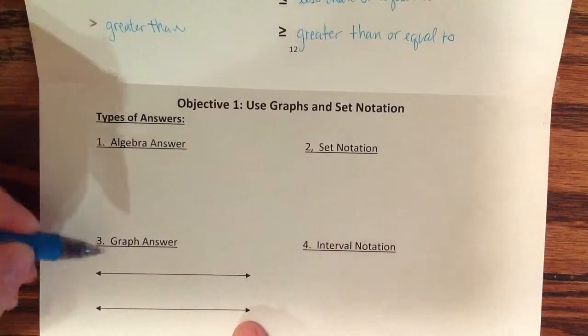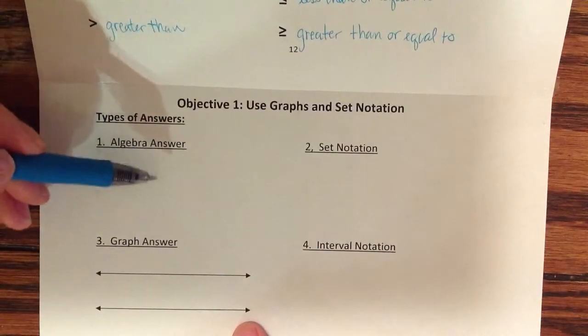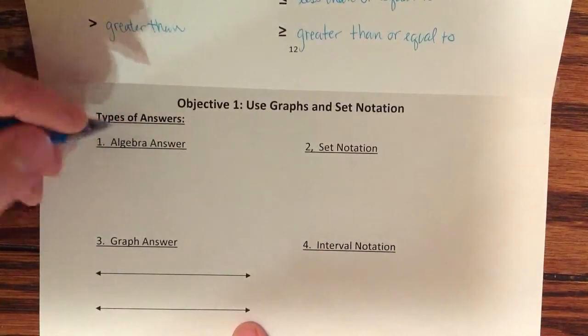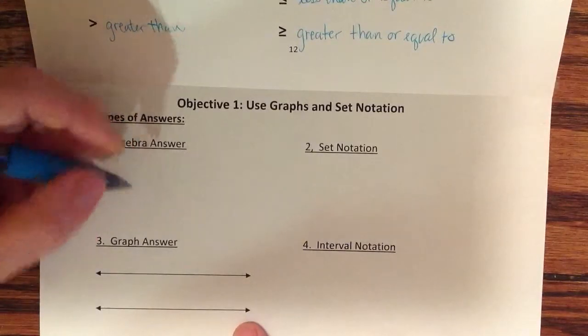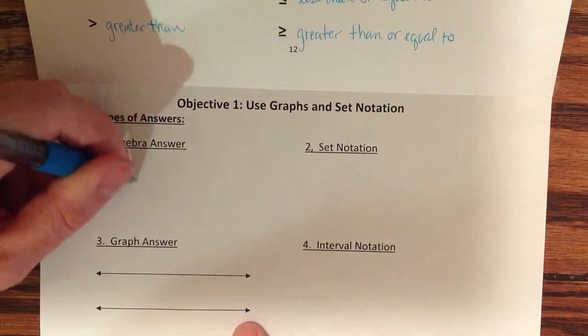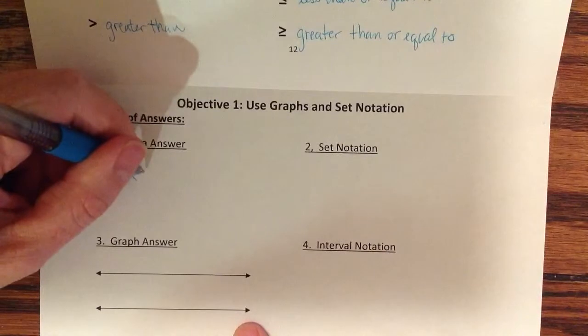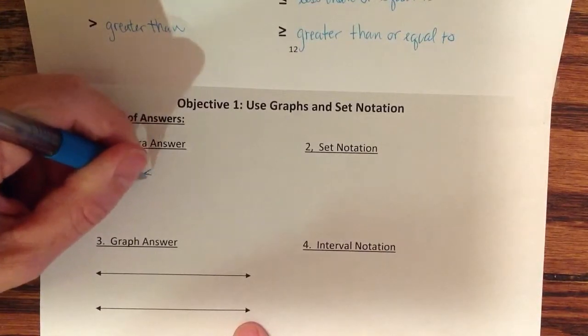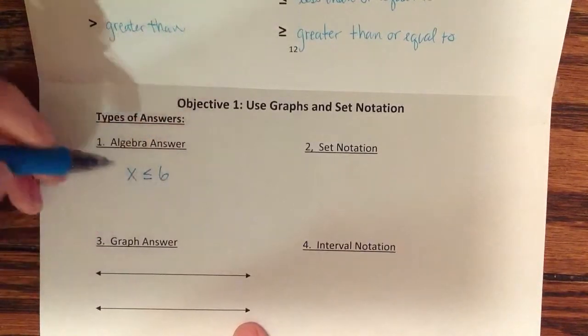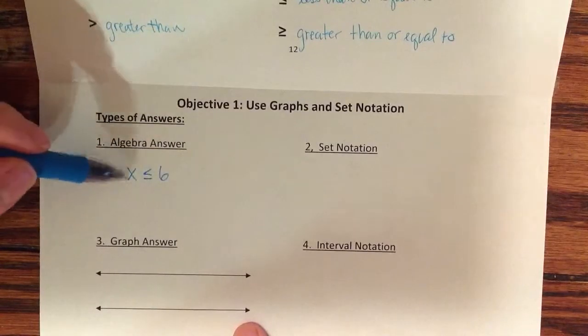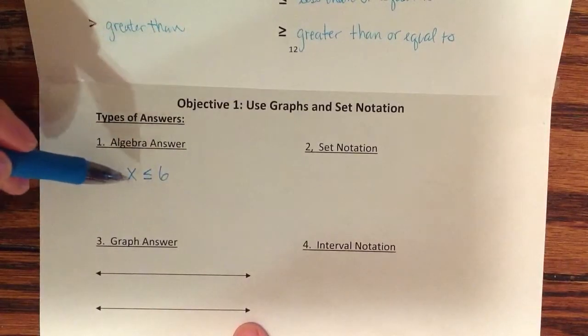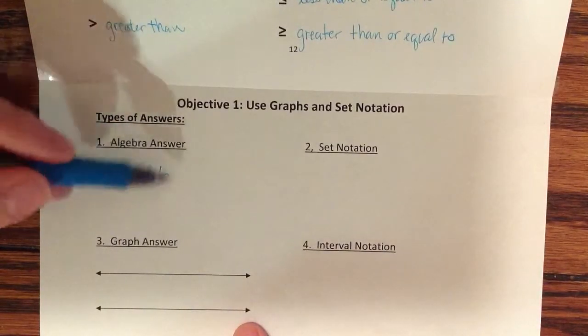As we're solving, we're going to use the same rules that we've been using all along. But when we get to the end, instead of saying x equals 6, we're going to say x is less than or equal to 6, or x is less than 6, or x is greater than 6. So that part of the answer will stay the same.